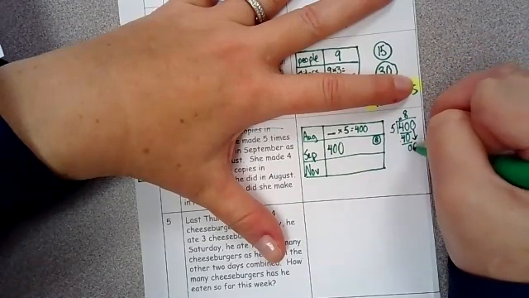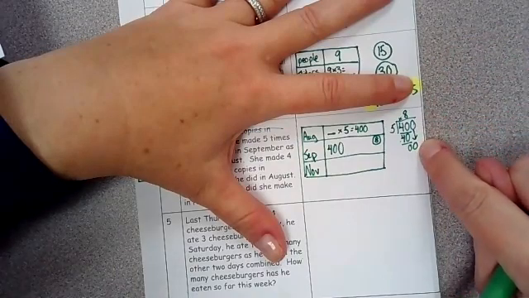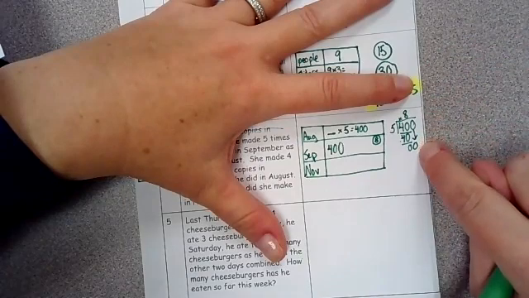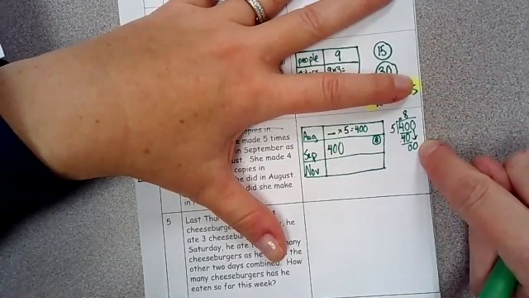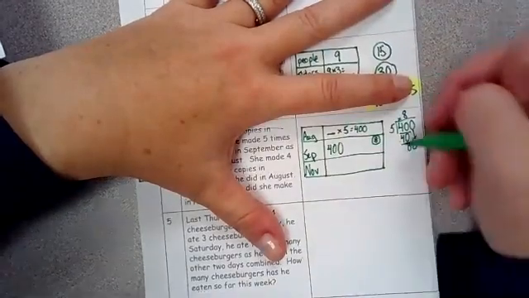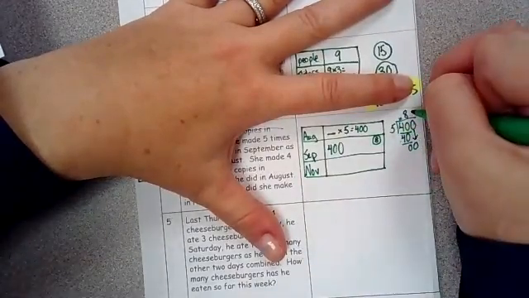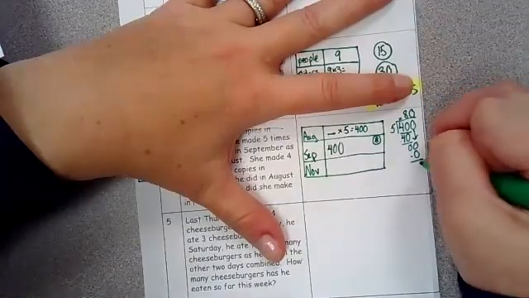Bring down this 0. I tell my kids all the time, the playrooms are usually upstairs, so if you bring down that 0 from the playroom, you gotta play with it. That means you need to take it through the divide, multiply, subtract, bring down, the whole steps all again. So how many 5s are in 0? There are 0. 0 times 5 is 0. Subtract, you get a 0.